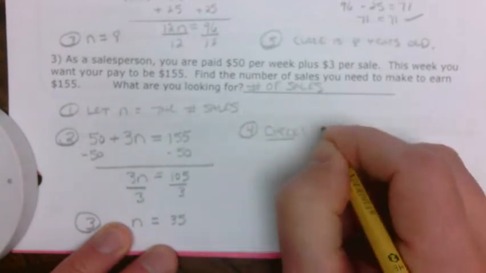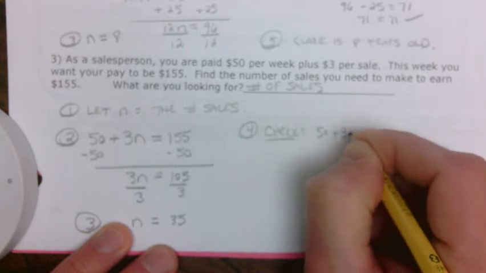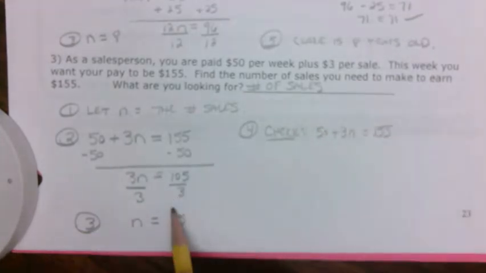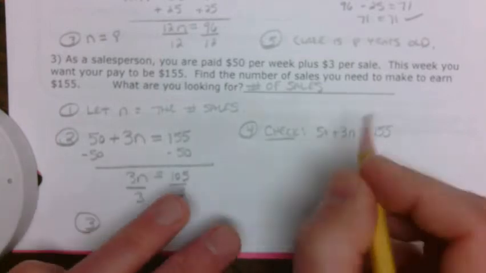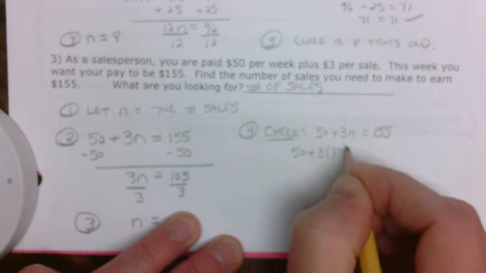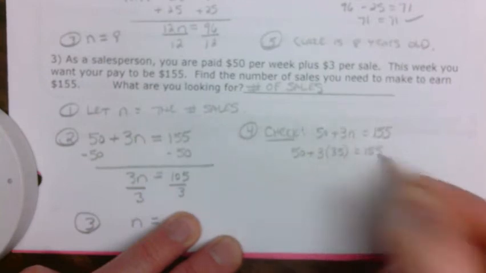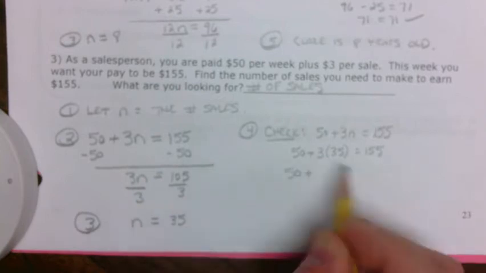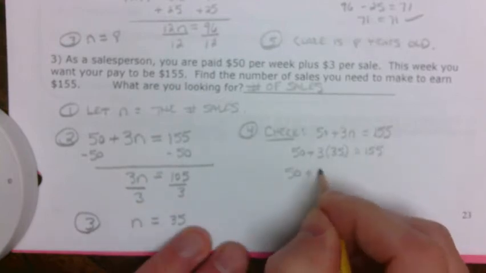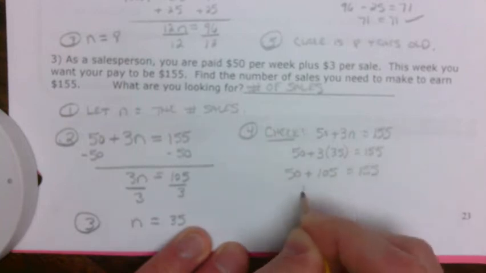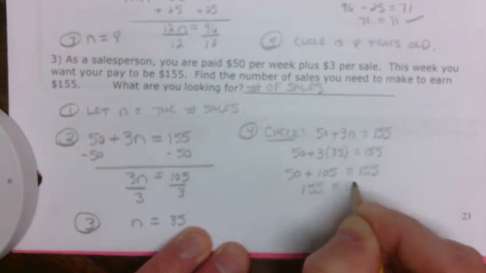Rewrite the equation. 50 plus 3n equals 155. We think that n is 35, so we'll replace n with 35 in our check. And following the order of operations, we need to multiply first. So we're going to have 50 plus 3 times 35. Well, that's 105. And if you add 50 with 105, you get 155, which equals 155.